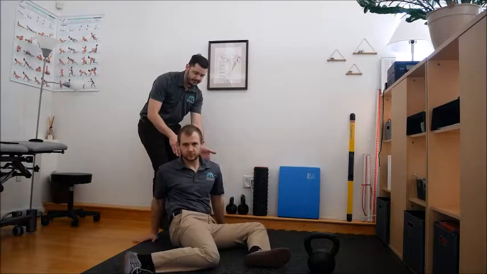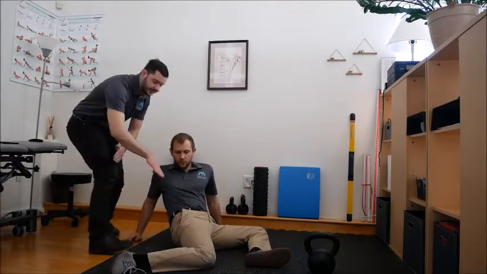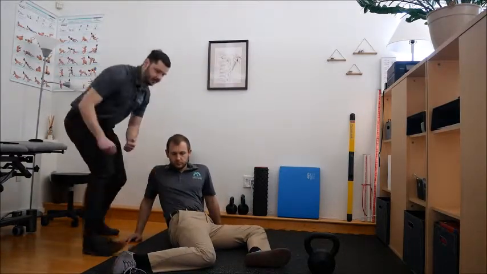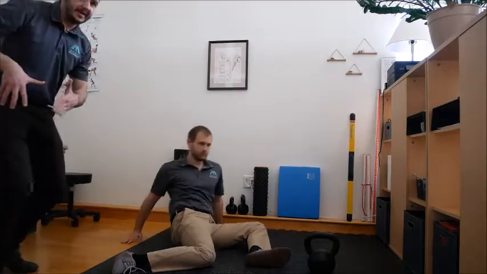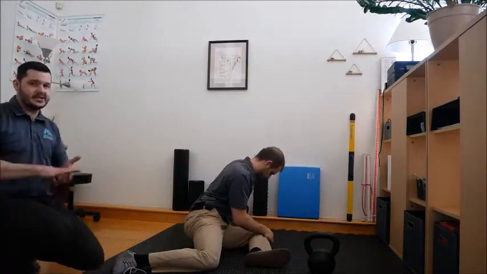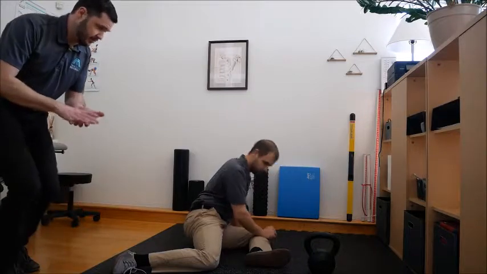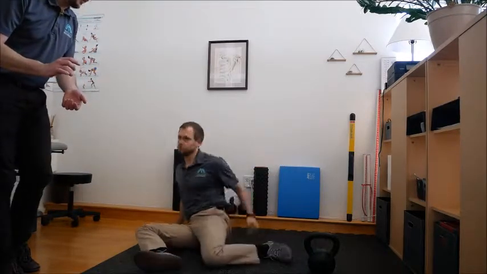Then we're going to have him rotate, and he's going to feel that on the inside of this leg. When you do both sides, you're going to get internal and external rotation of both hips. So it's pretty good. It's pretty solid.